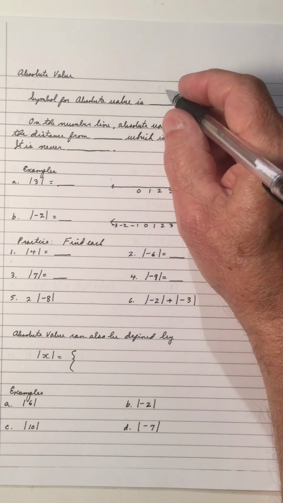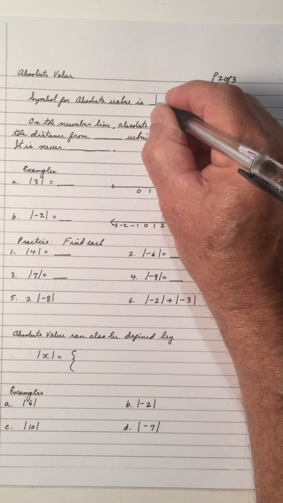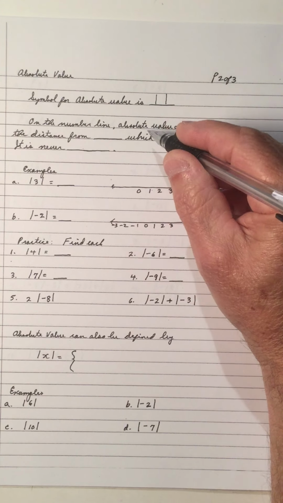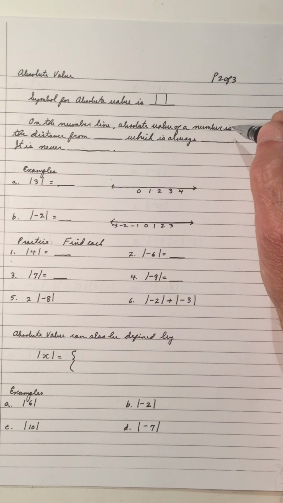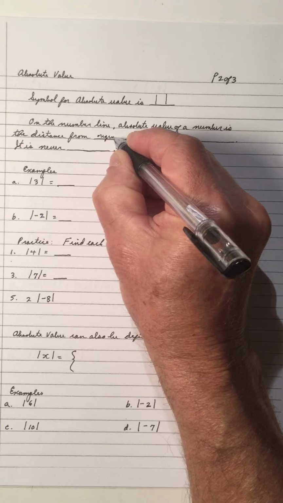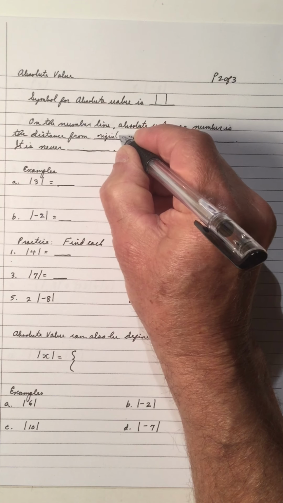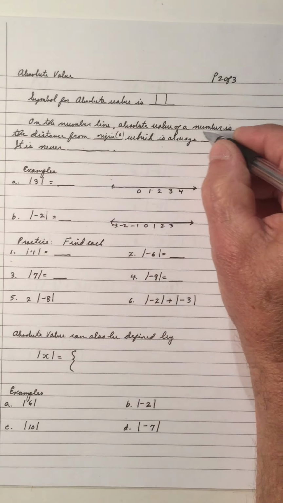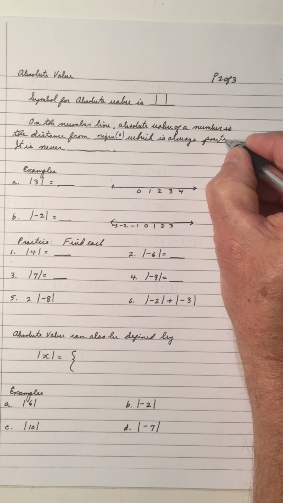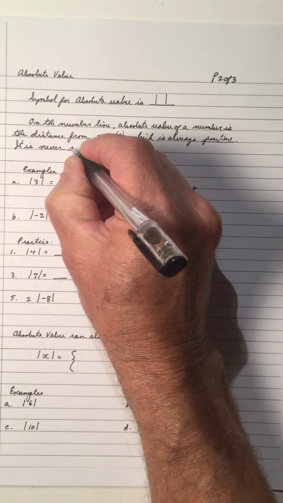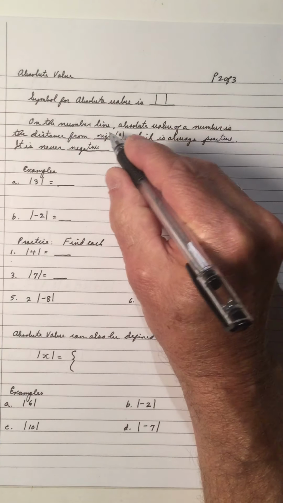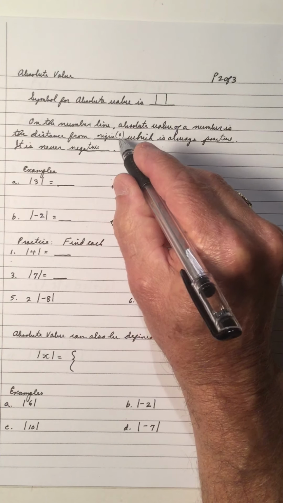The symbol for absolute value is two strokes like parallel lines, but they're kept apart. On a number line, the absolute value of a number is the distance from the origin, or distance from zero. The distance is always positive, it's never negative.